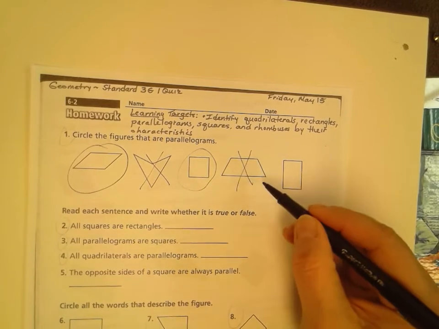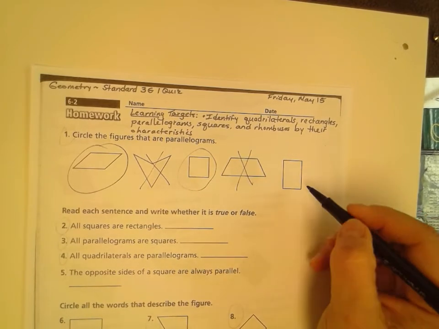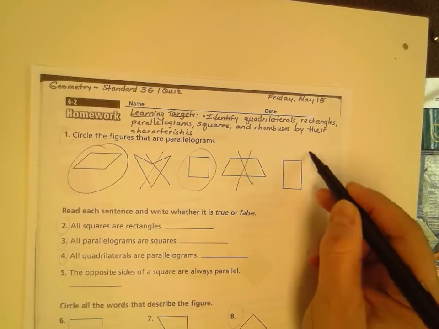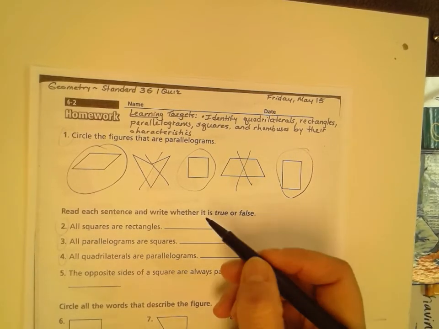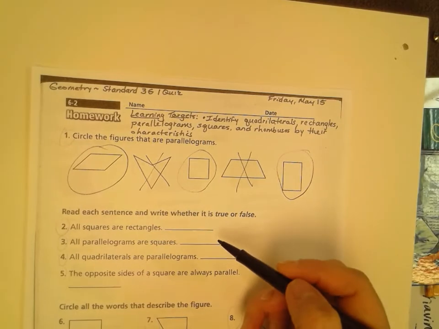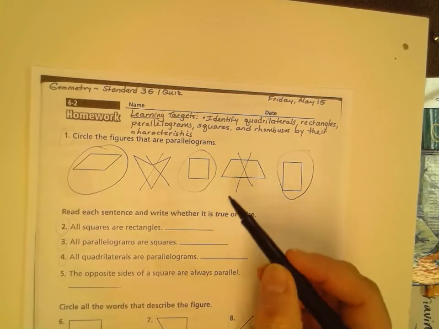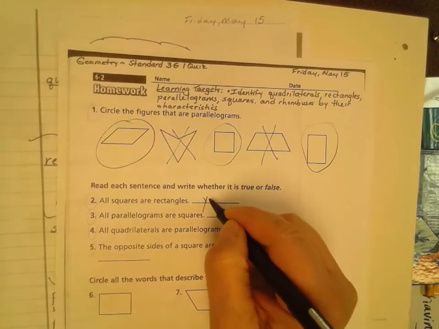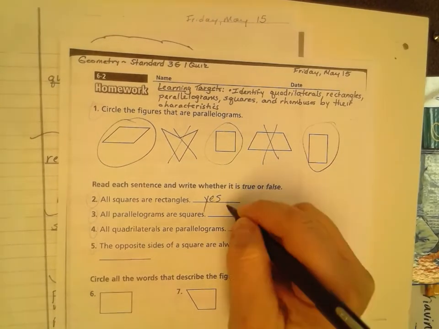In fact, that's what we call a trapezoid. And then here we go, a rectangle. And so a rectangle has two, yep, that's a parallelogram. All right, so are all squares rectangles? Well, let's see. According to my definition here, rectangles are parallelograms with four right angles. So yes, they are. Or actually, sorry, that was a true or false.